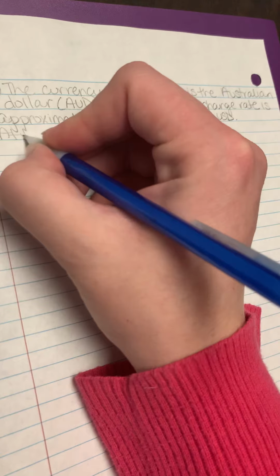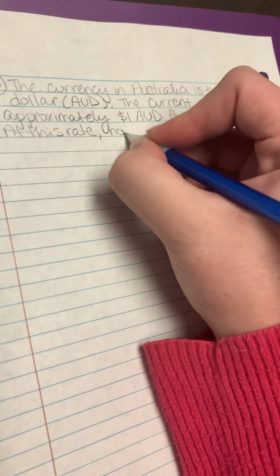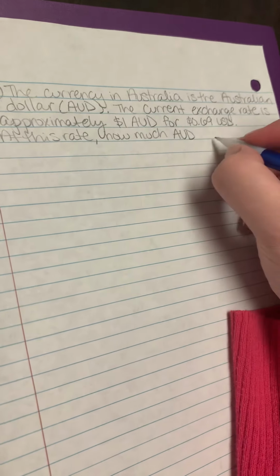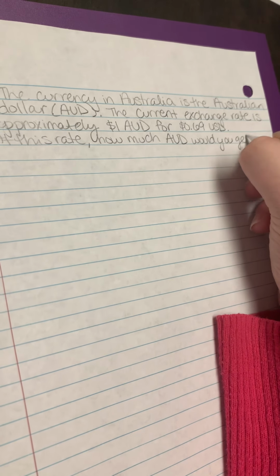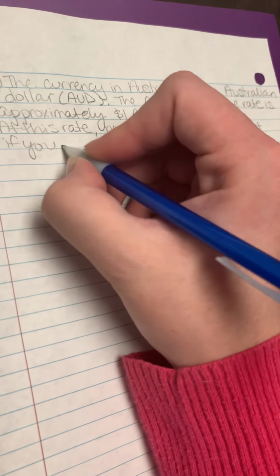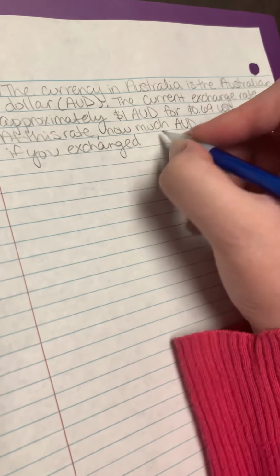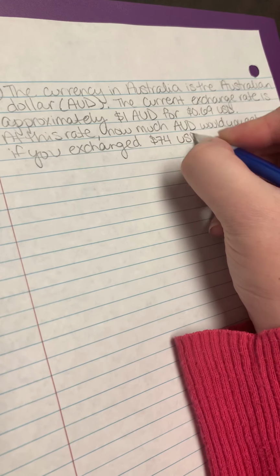At this rate, how many Australian dollars would you get if you exchanged $74 US dollars?